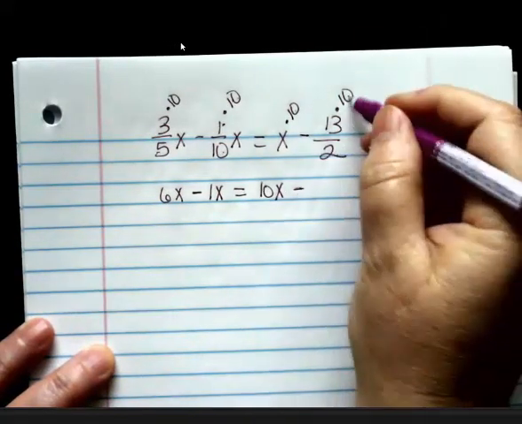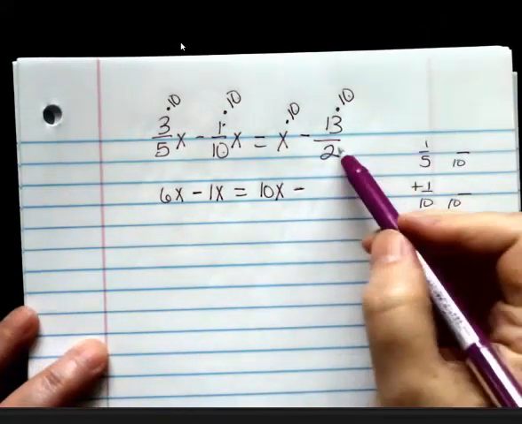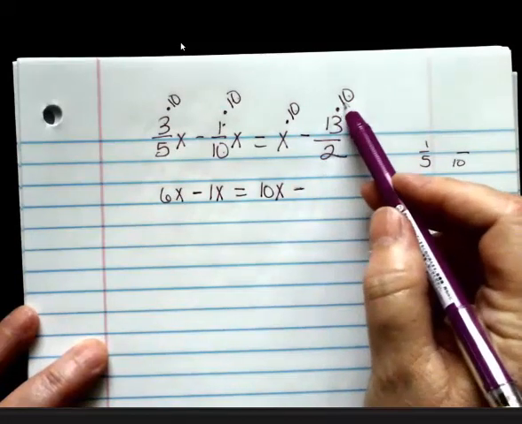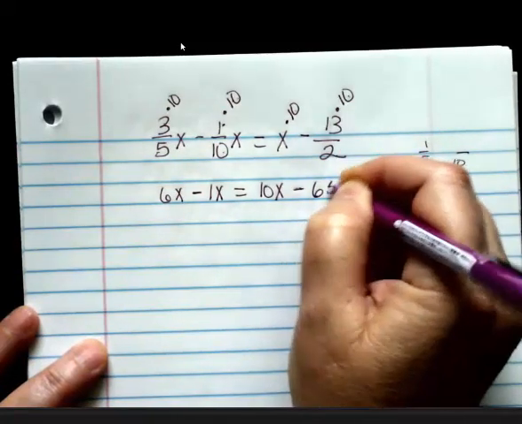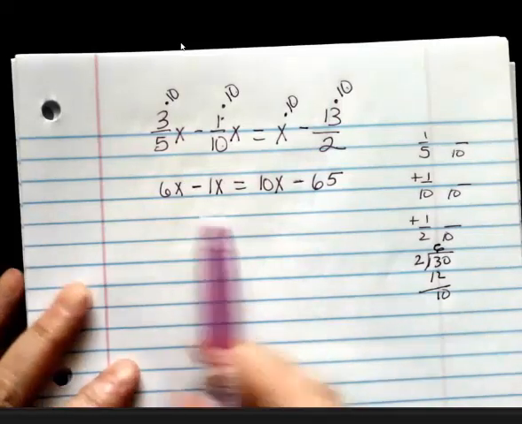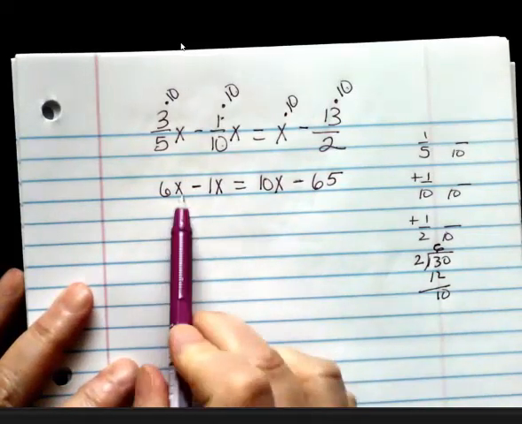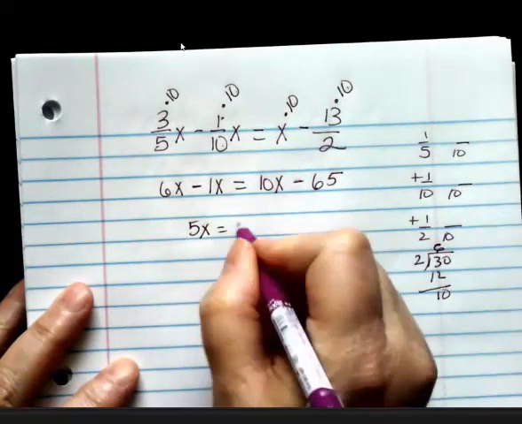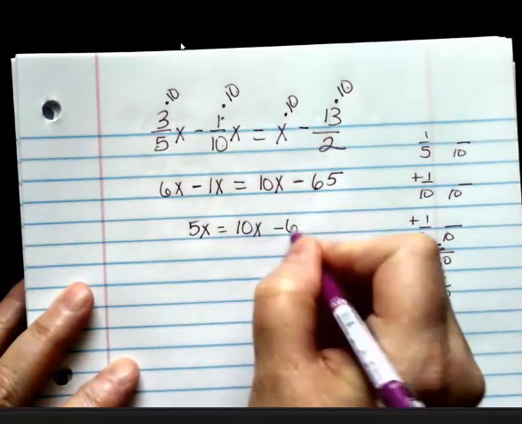What's 10 times 13? 130. 130 divided by 2, 65. So now I combine these two together. What's 6x minus 1x? 5x equals 10x minus 65.